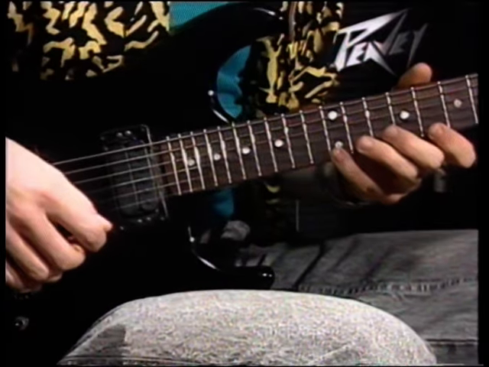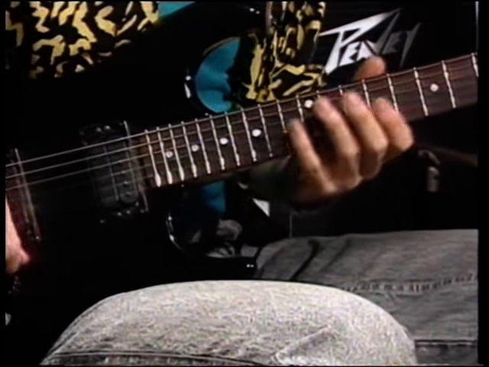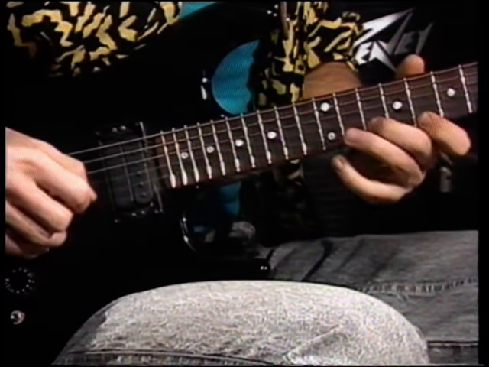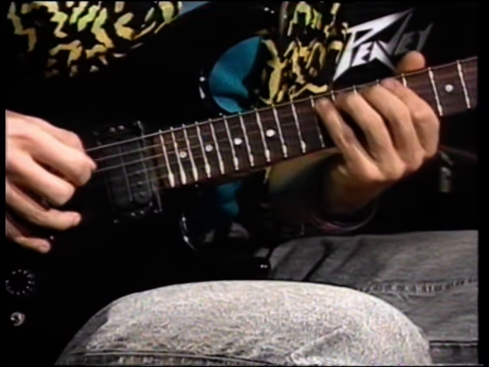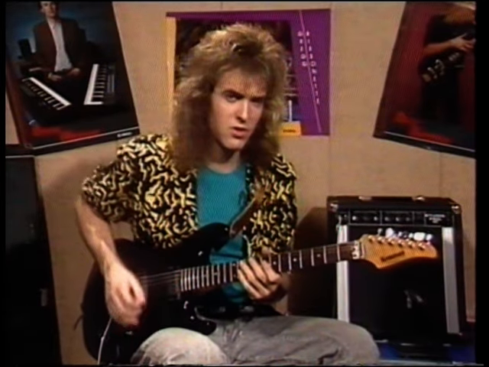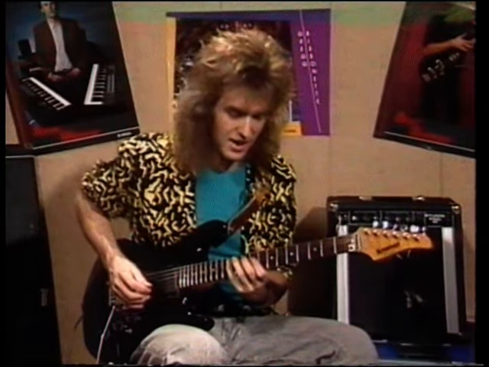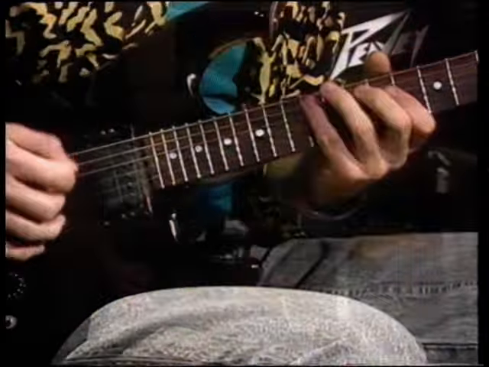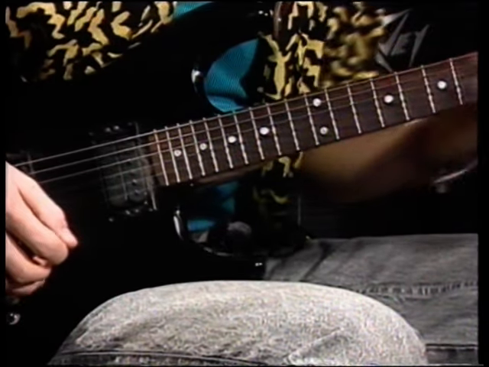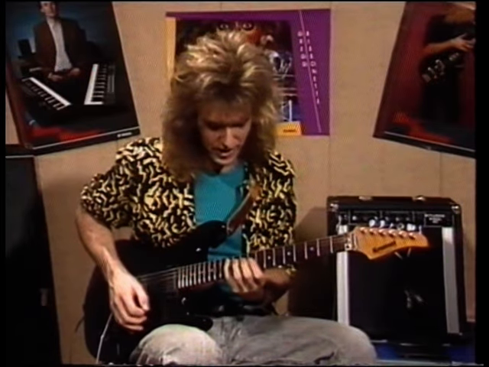This is a real common one to use right here. It's an A minor arpeggio. What I'm doing on that is I'm using sweep picking for that. I'm doing 5 downstrokes and 5 up. Let's check it out again. This time I want to show you what it really can do. Like that. And just for the heck of it, here's an A major.